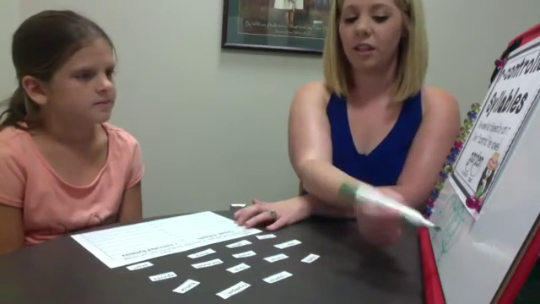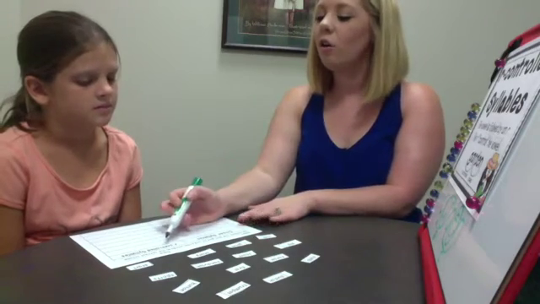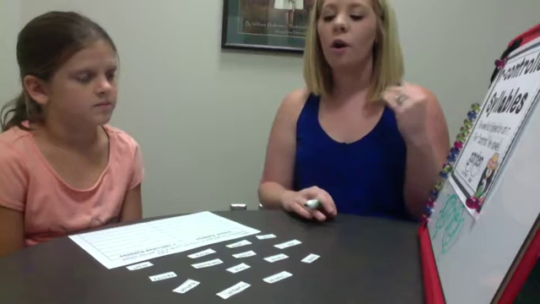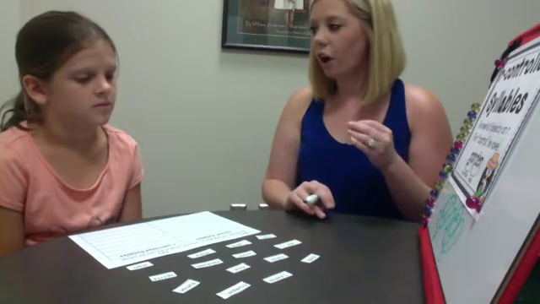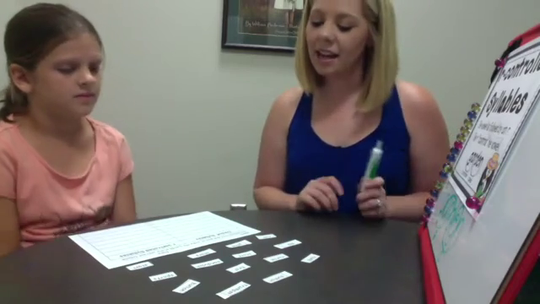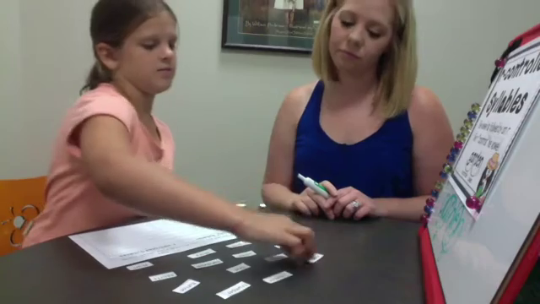Just like with garden, it's closed, short vowels closed in by a consonant. Or is it an R-controlled or bossy R syllable word? So is that vowel next to an R? Is that R taking over? So go ahead and grab the first one, and we'll do this one together.